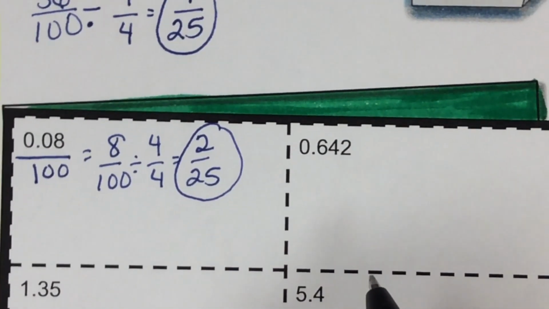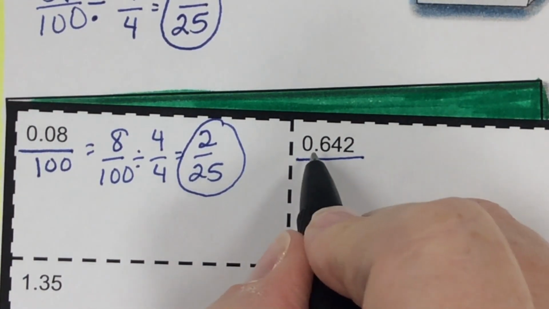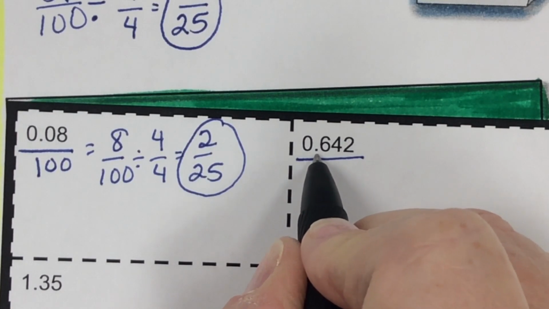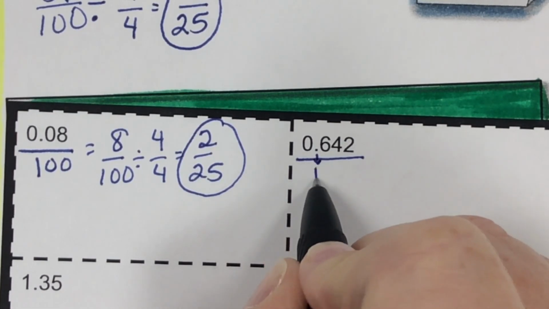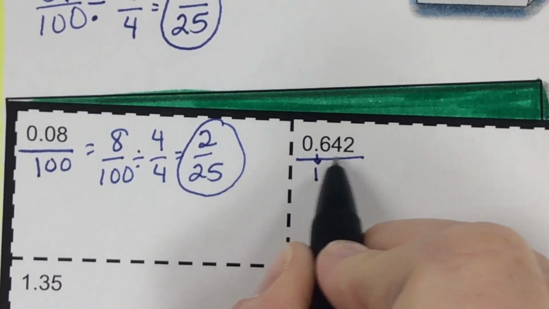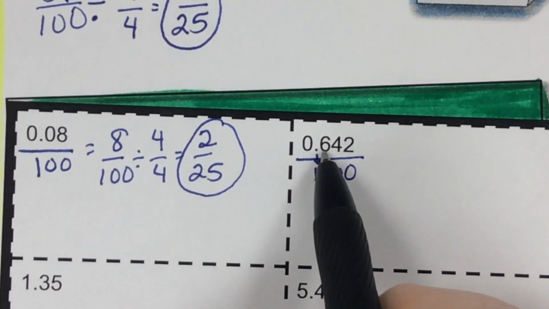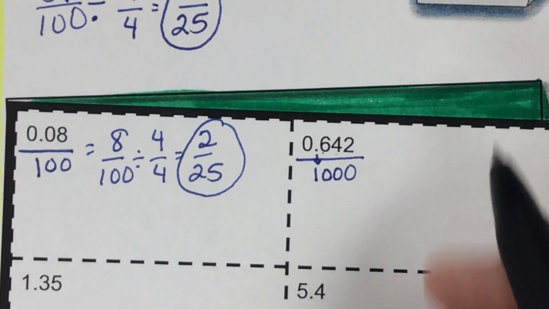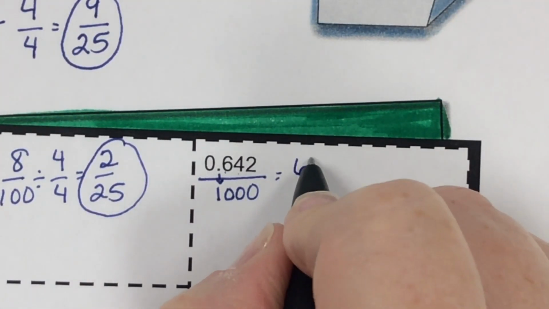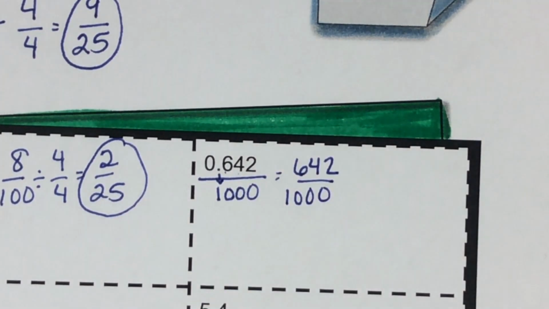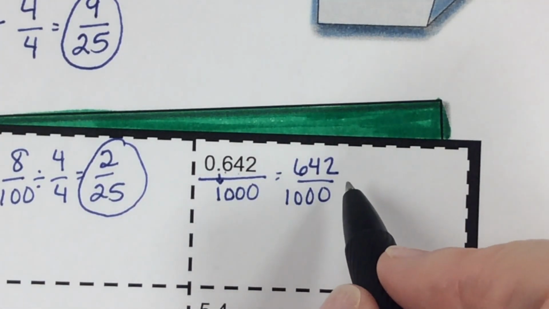We can use that same strategy right here. Okay, I'm going to put a 1 under that decimal. I'm going to draw a little arrow, make a 1. And then this has 3 digits, so I'm going to put 3 zeros. This is the tenths, hundredths, thousandths place. And look at this. That says 642 thousandths. Now, your job is to now simplify it.